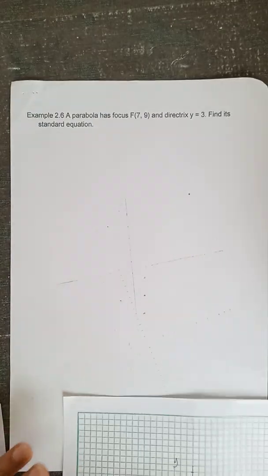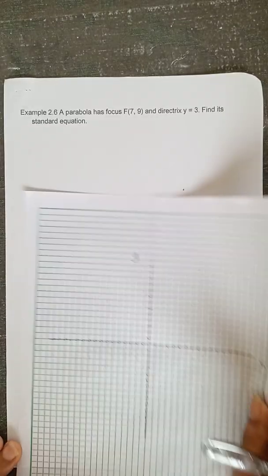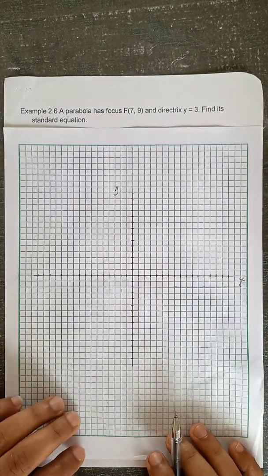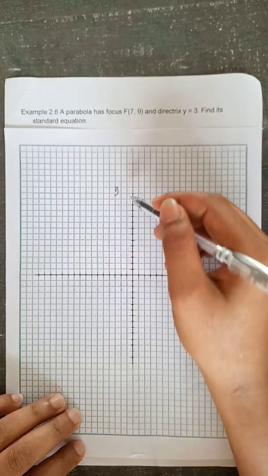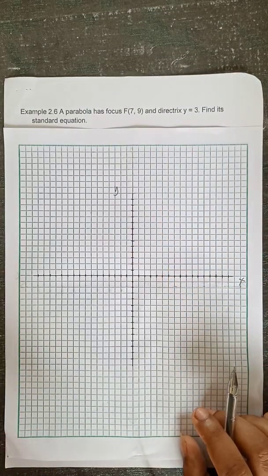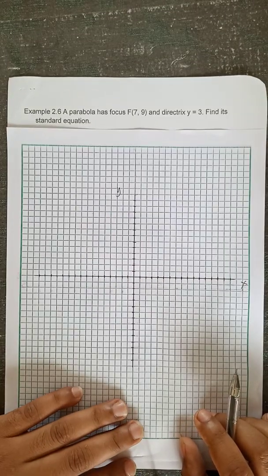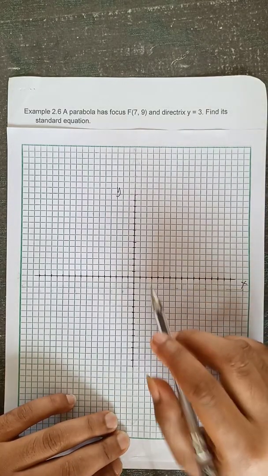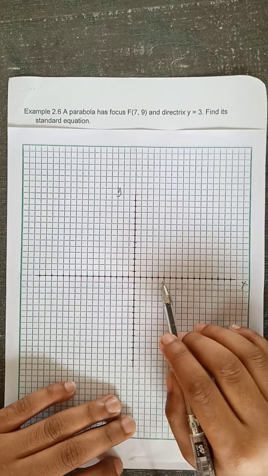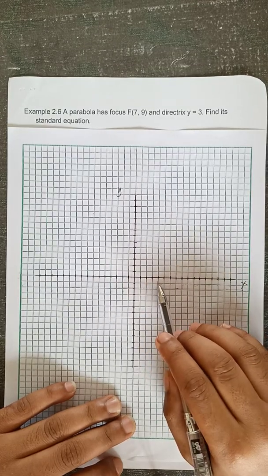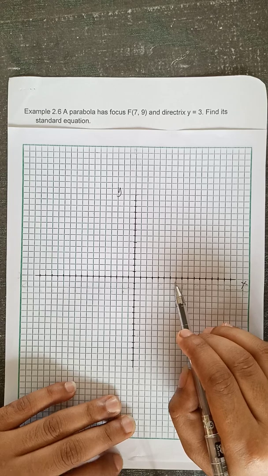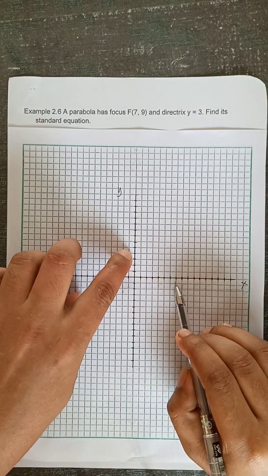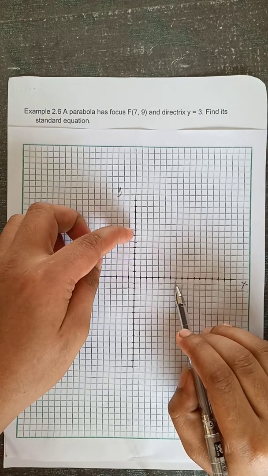So to get the standard equation, we need to graph the given problem. On our graphing paper, we have the x and y axis. The focus is at positive 7 and positive 9. In the first quadrant, 1, 2, 3, 4, 5, 6, 7, and on the y-axis, 1, 2, 3, 4, 5, 6, 7, 8, 9.